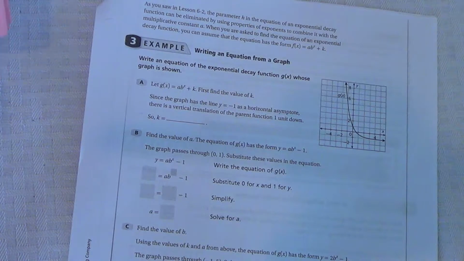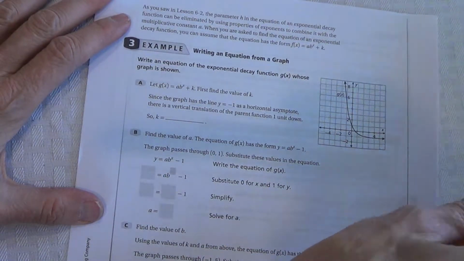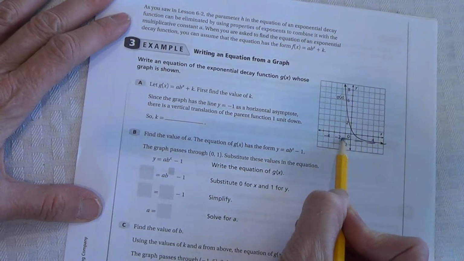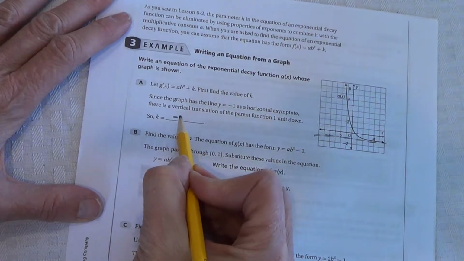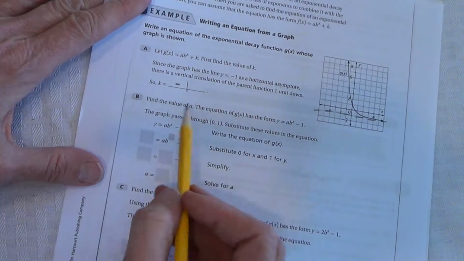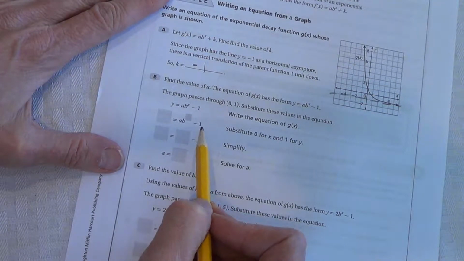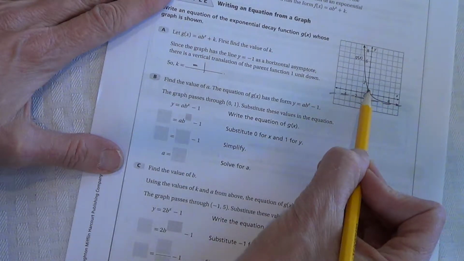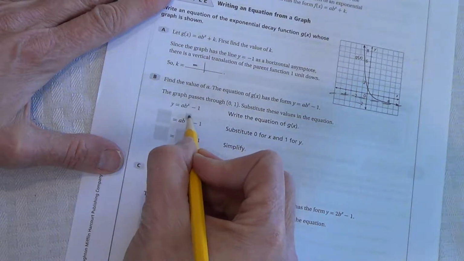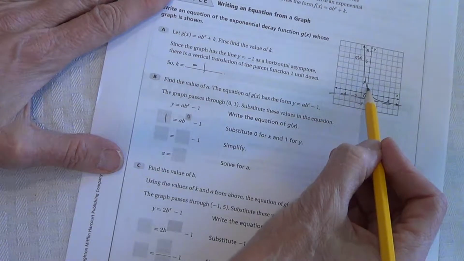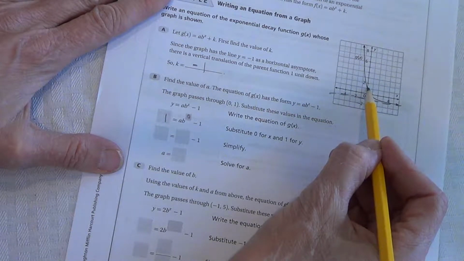The modeling, we're writing an equation from the graph, just like we did yesterday. So the first thing that we want to look at, we want to establish our k value. The k value comes off the asymptote. So you can see our k value here is at -1. Okay? So now we put the -1 in for the k. And we say, well, when x is at 0, it is crossing at 1, right there. Okay?